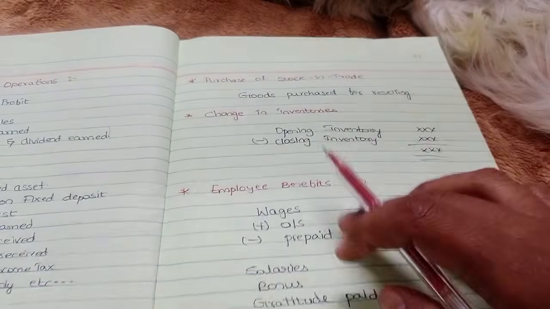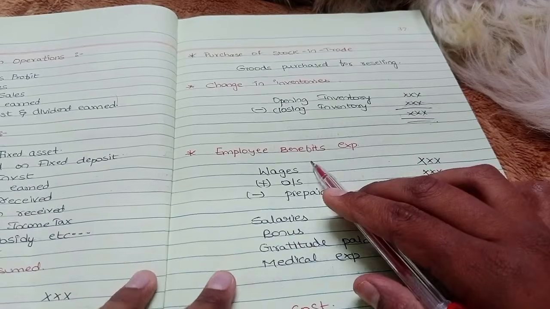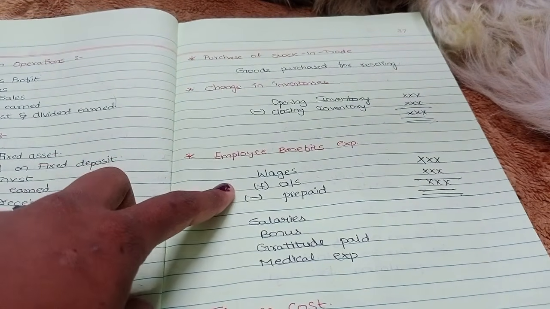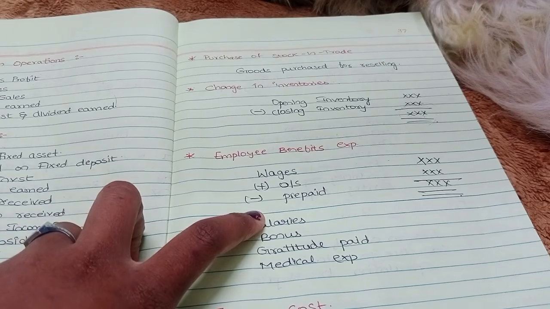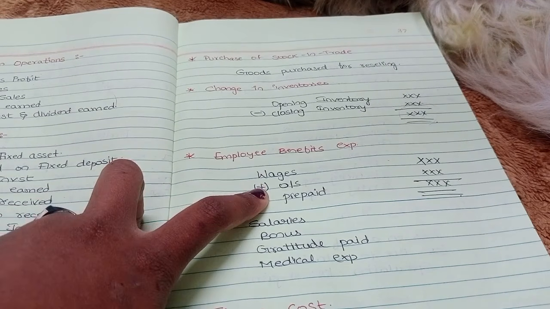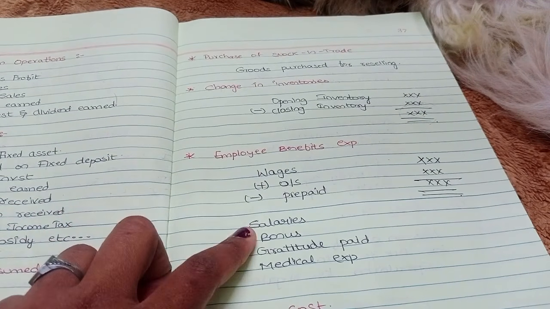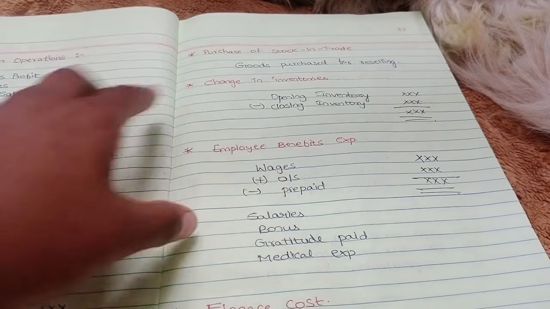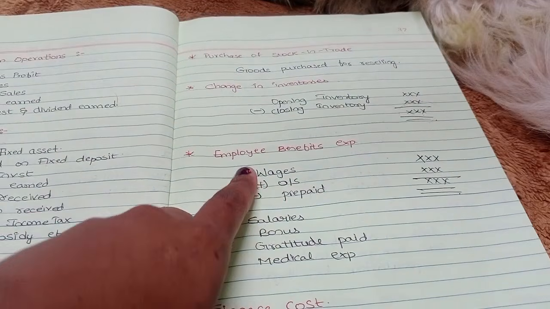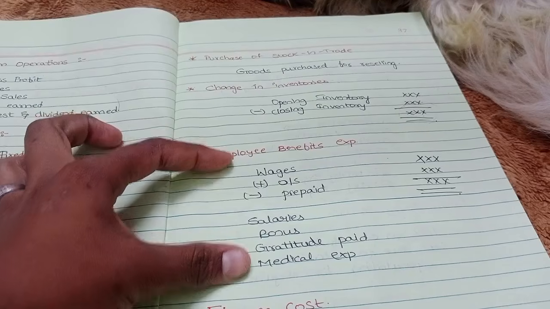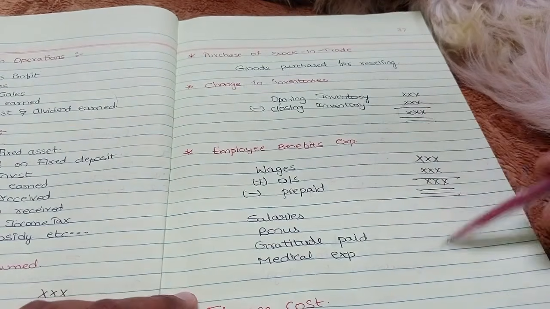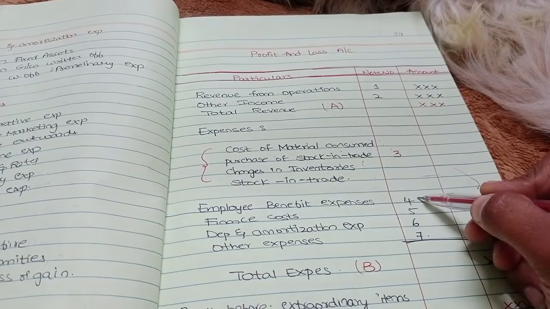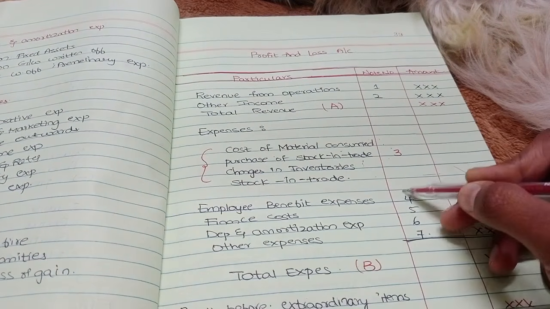Next, employee benefit expenses. In employee benefit expenses, what are the things you will get? Wages. In wages, if they have given outstanding, we should add it; if they have given prepaid, we should subtract it. Wages plus outstanding wages minus prepaid wages, or else salaries, bonus, gratuity paid, medical expenses. Whatever expenses we are spending for the employee come in employee benefit expenses. After getting all of it in the working notes, we will get the final amount, and that amount should be written here. This is working note number 4.